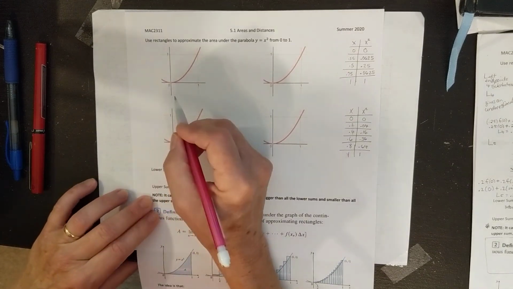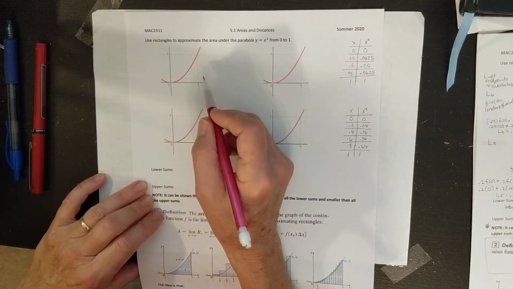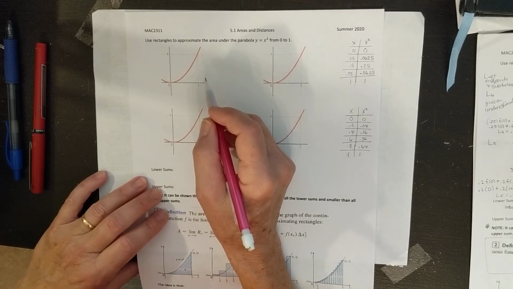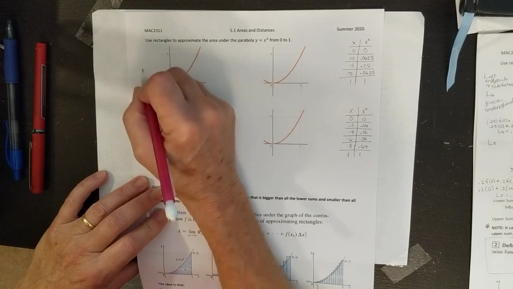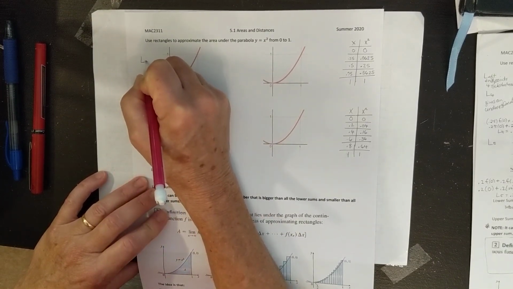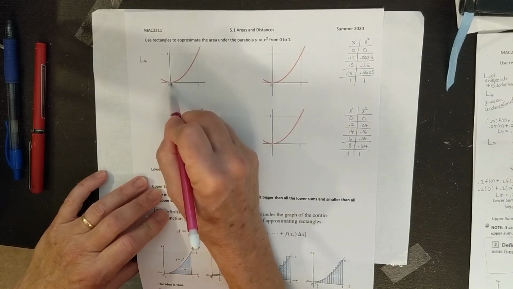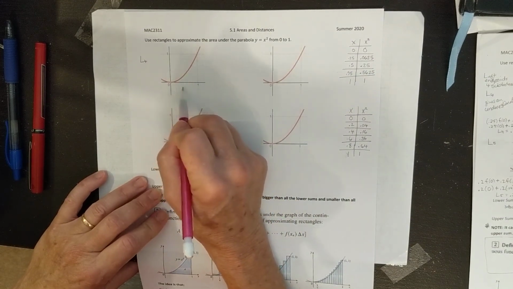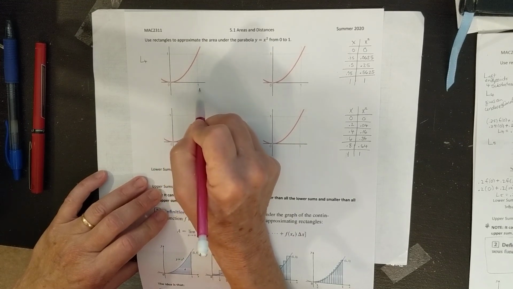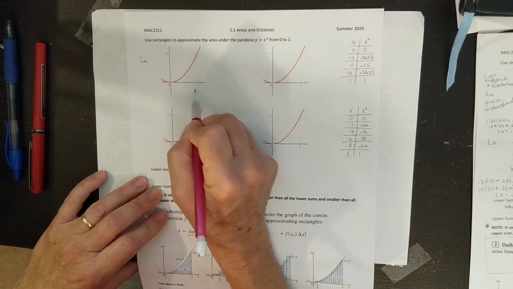This first graph, we're going to calculate the area using left endpoint to determine the height of our rectangles. We're going to use four subintervals. So what is the distance between 0 and 1? It's 1. And so we divide that by 4.